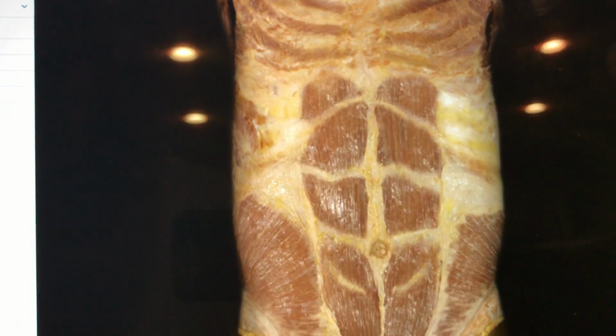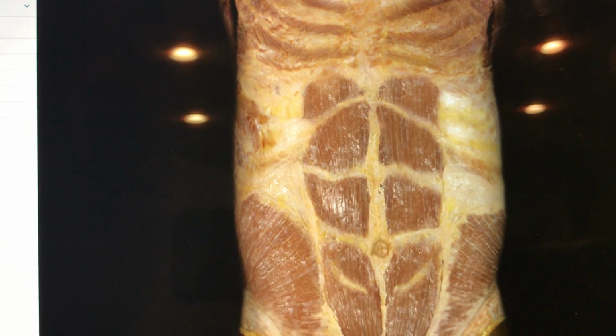Again, external oblique. Now you see the rectus abdominis, and now we can see the internal obliques. This is a much better picture, the internal obliques over here. As we go even deeper, you see the transverse abdominis. Thick muscle right here, lots of fascia in the middle right here, the transverse abdominis.